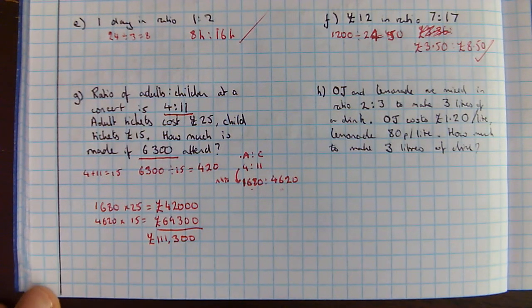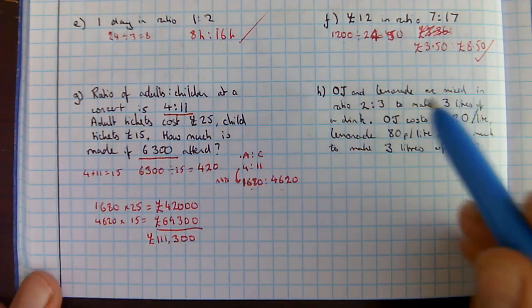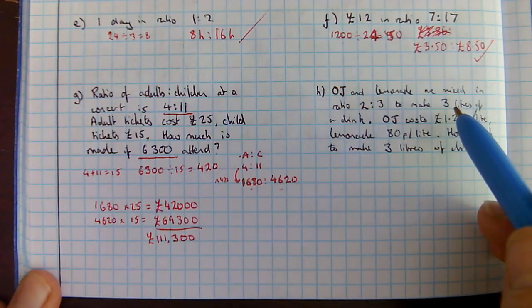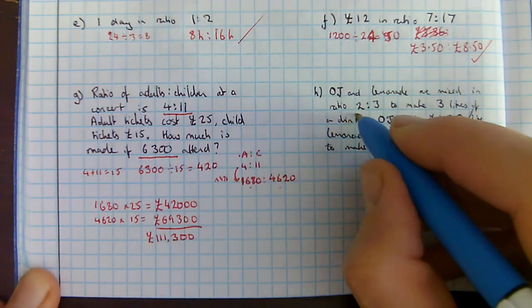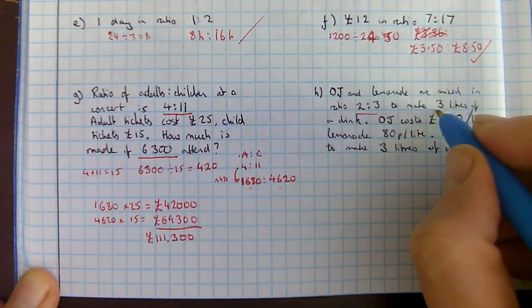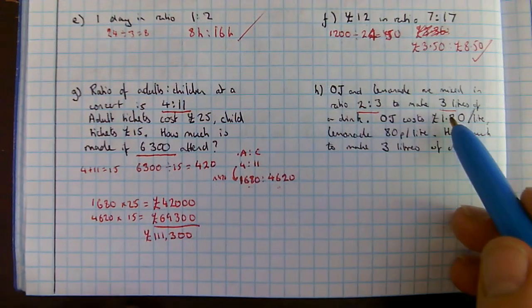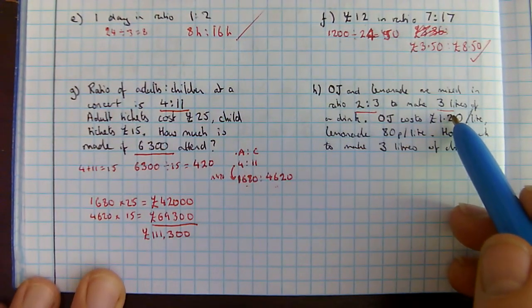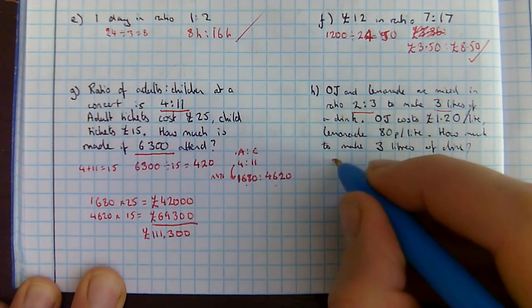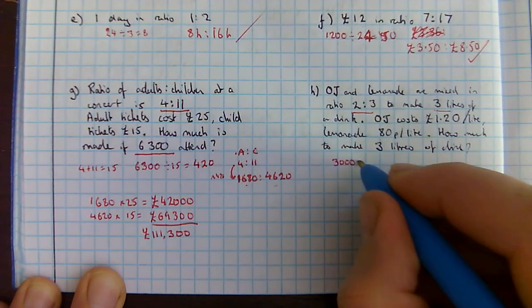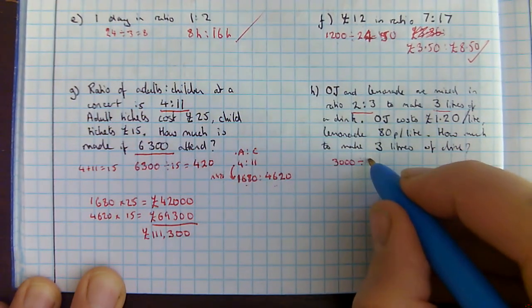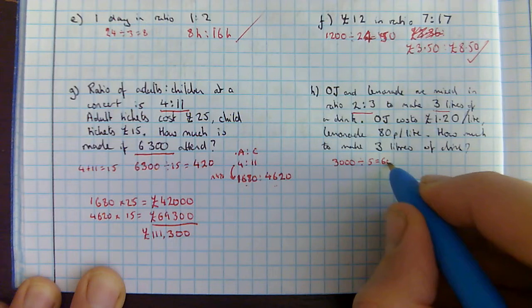Let's take a look then at H. I've got ratio of 2 to 3, I've got 3 litres. So what I'm going to do is change that to millilitres. It's going to be easier for me, so I've got 3,000 divided by 2 plus 3, which is 5, is 600 millilitres.